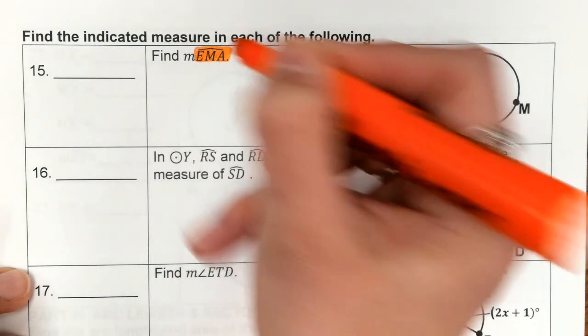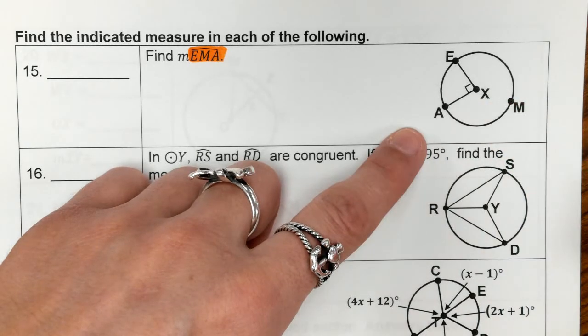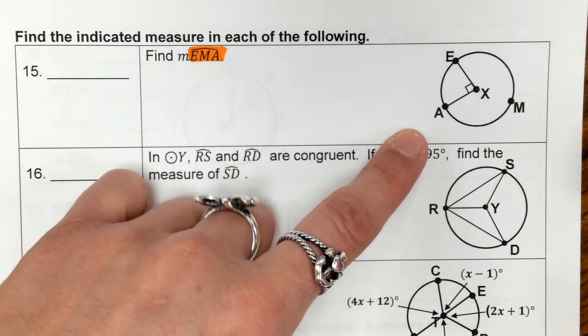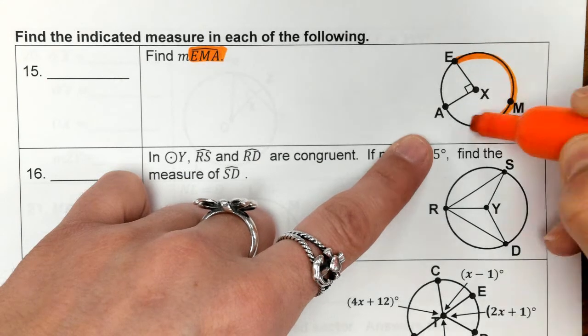All right, so here we want the measurement of angle EMA. What I need you to understand is that we have those 3 letters, so it is either a semicircle or a major arc. It cannot be a minor arc. I don't see anything marked as a diameter, so this is going to be the major arc. You have to go from E through M to A.